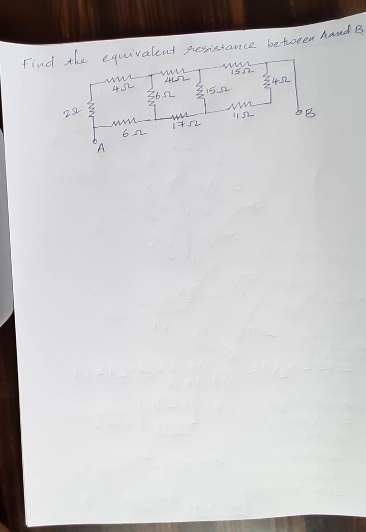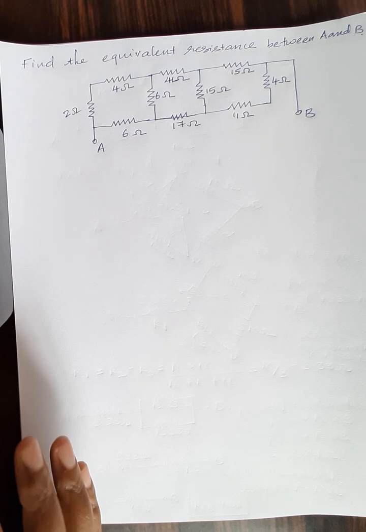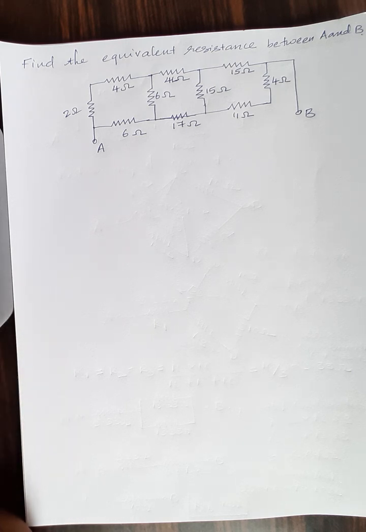So now first you observe the circuit. First always check for series and parallel combination if it is possible. If it is not possible, then you check for delta and star form in the network.